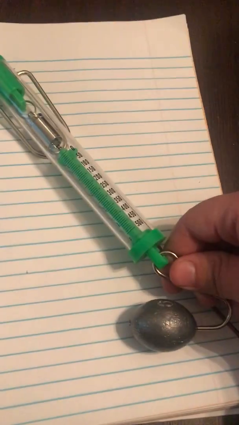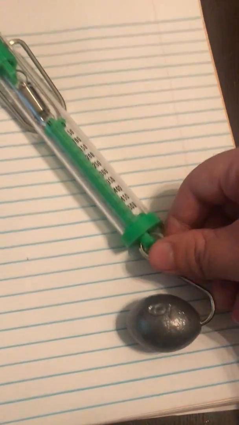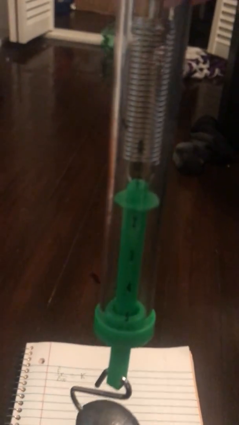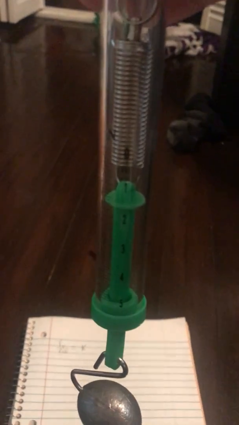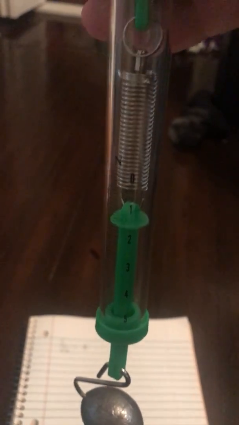Give me a second here. Okay. I think it's a bit difficult to get this to focus. So the weight of this little lead egg is about 1.5 newtons.